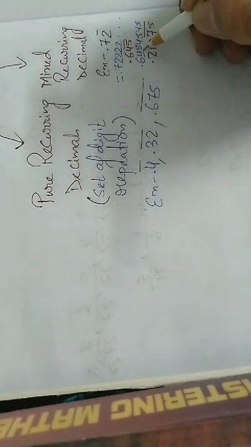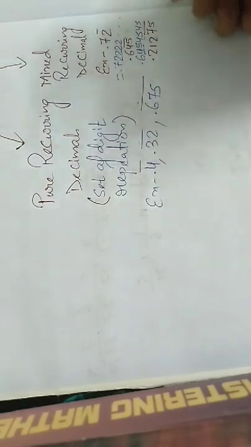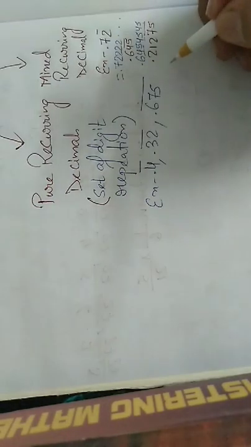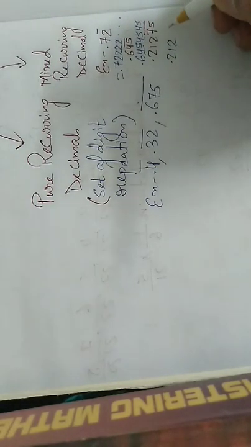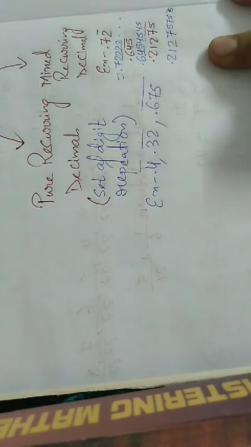So for the last one, the answer will be 0.212, which was already there, and 75 had a bar, so you remove the bar: 75, 75, 75, and that's it.